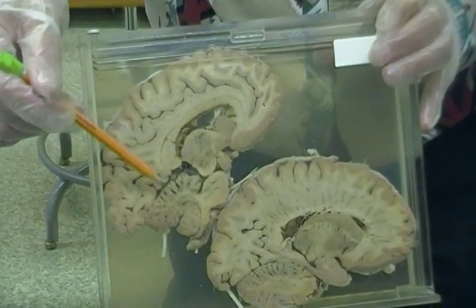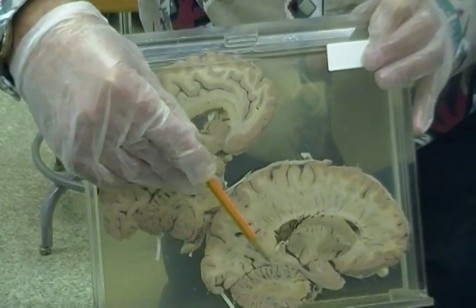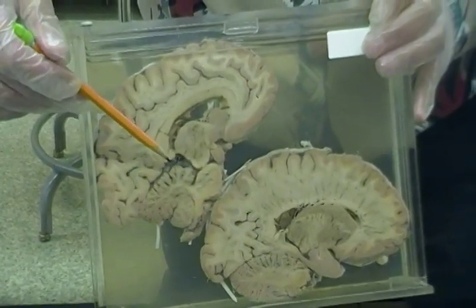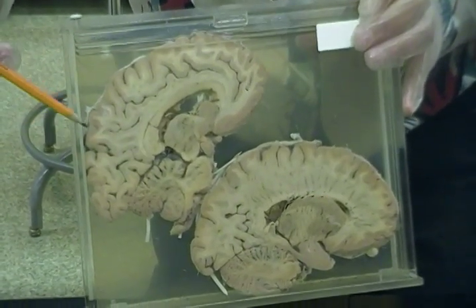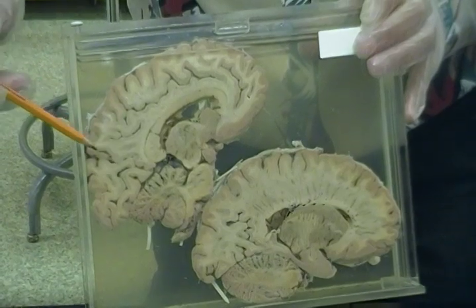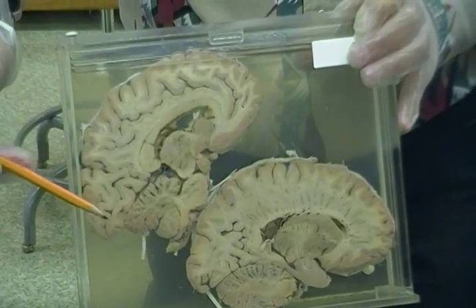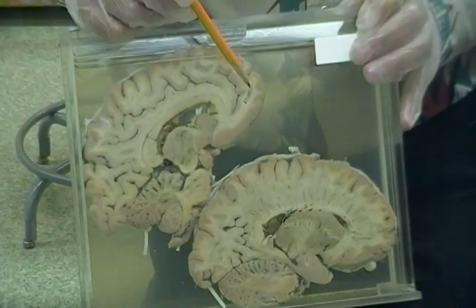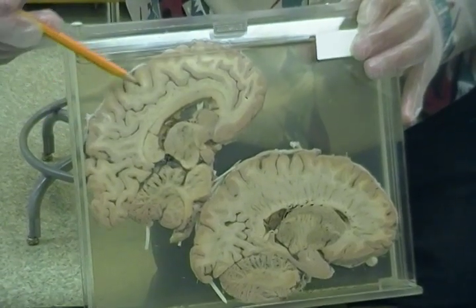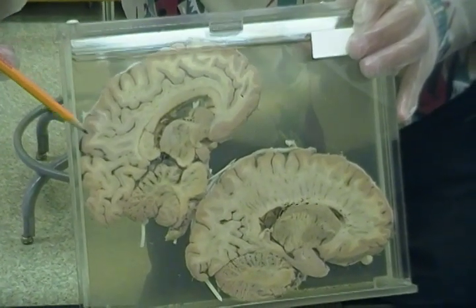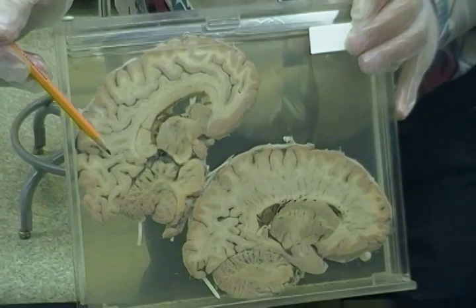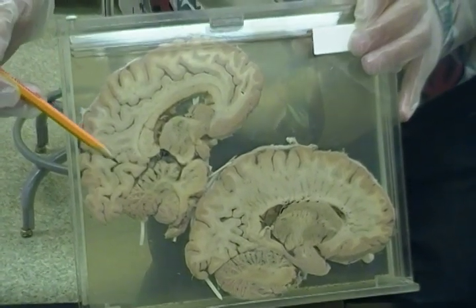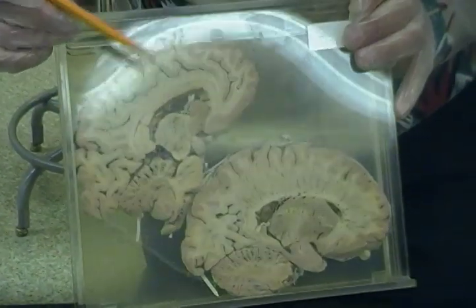There's a deep, deep line right here. What is that line? Transverse fissure. There's another little sulcus right here. If this is the occipital lobe and this is the frontal lobe, then what lobe is this? Parietal. Then what do we call this sulcus? Parieto-occipital sulcus.